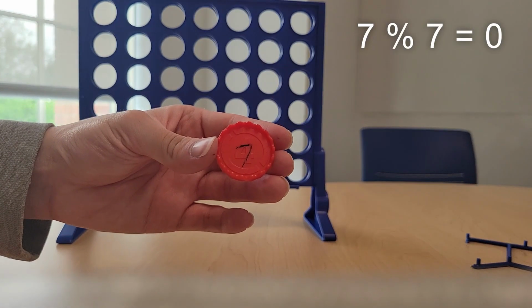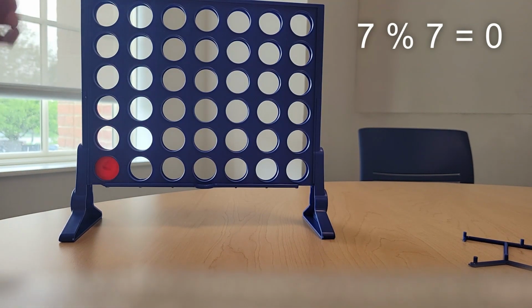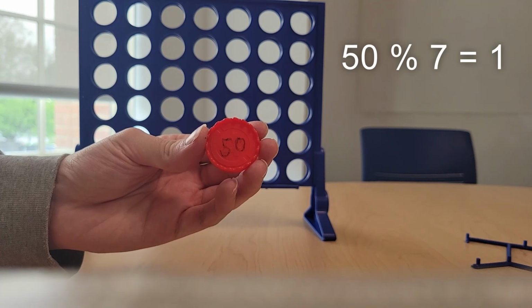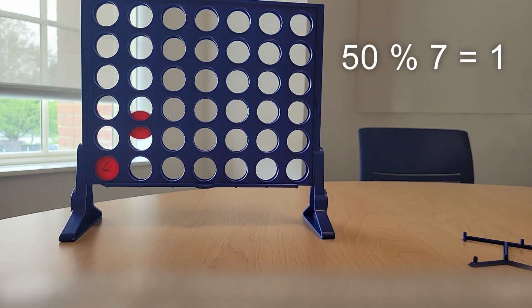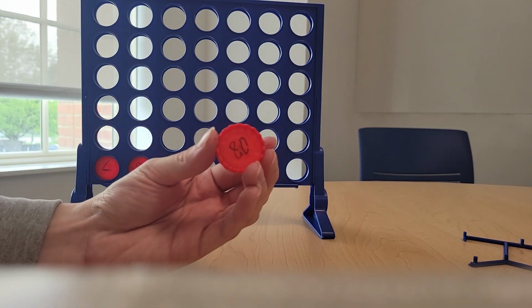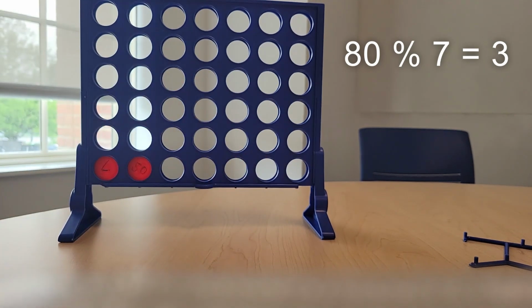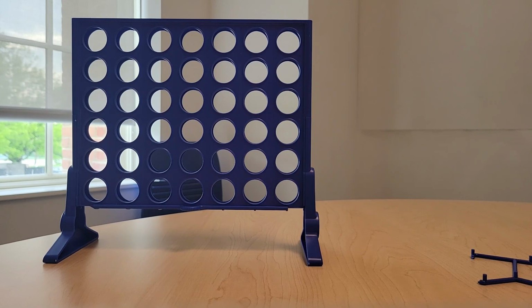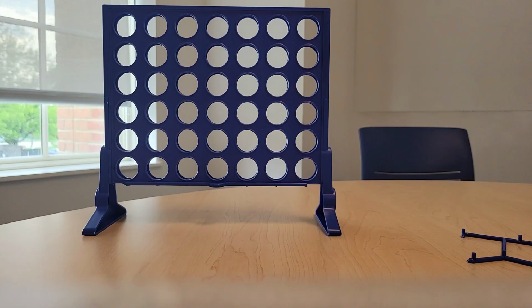7 modulus 7 is 0. 50 modulus 7 is 1. And 80 modulus 7 is 3. Next is the mid-square method, where we will square the value of the piece and then take the middle number. Use the remainder method on that number and place the piece in its slot.